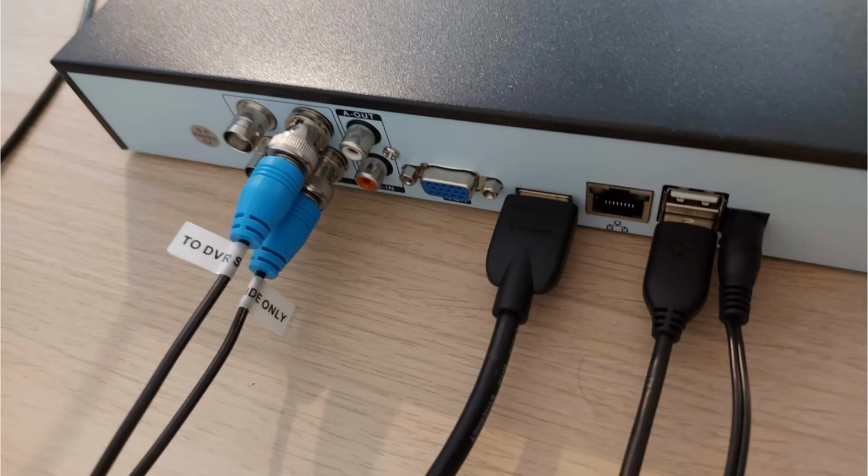And there's a network interface there as well. It's always worth straight away disconnecting that network cable, so whilst you're doing the recovery, no one can gain access to the device whilst you're accessing it. A couple of USBs, one's going to be for the mouse, controlling the mouse, and then the power. So a very basic digital video recorder.